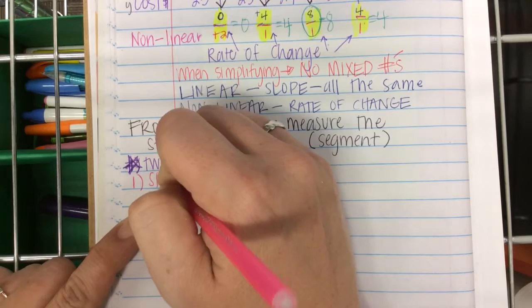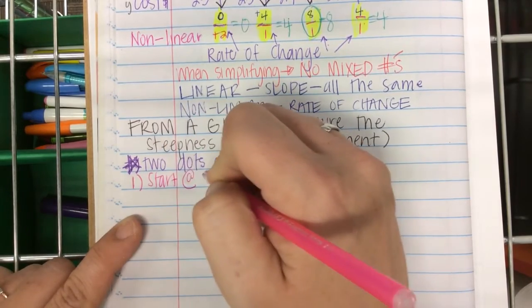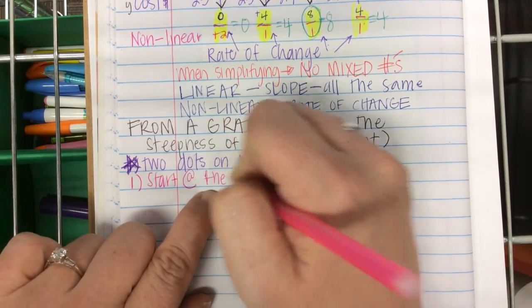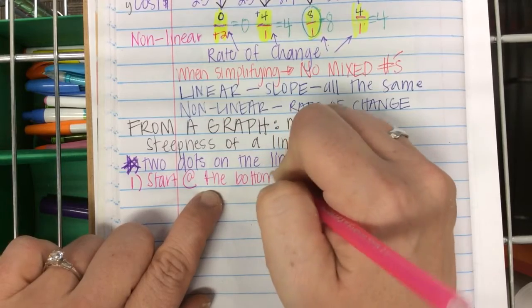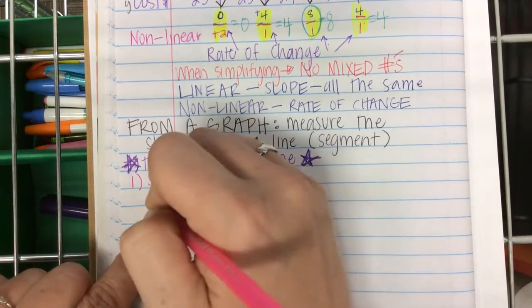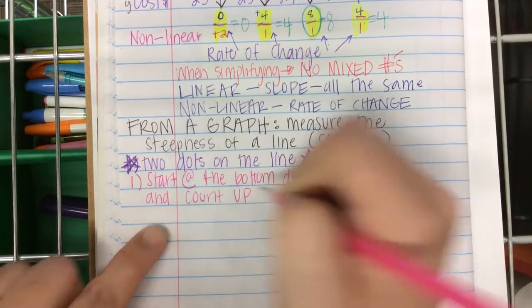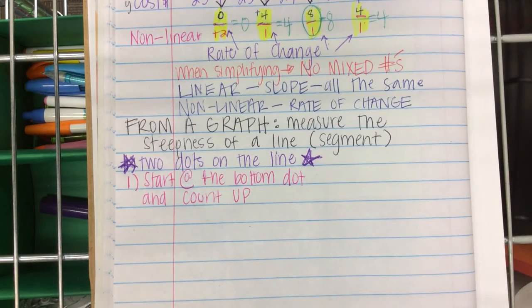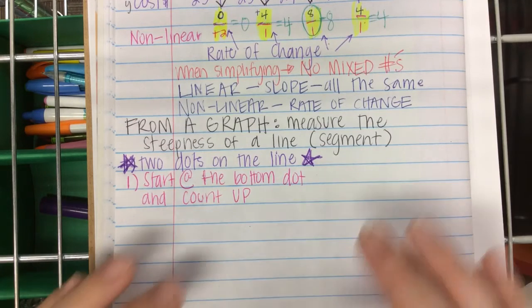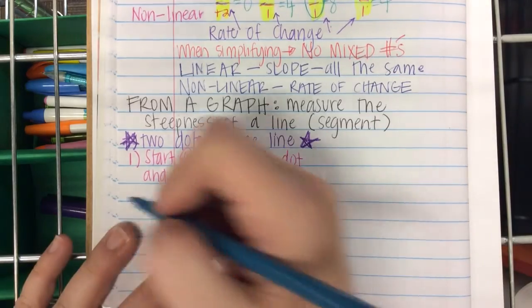You start at the bottom dot and count up.